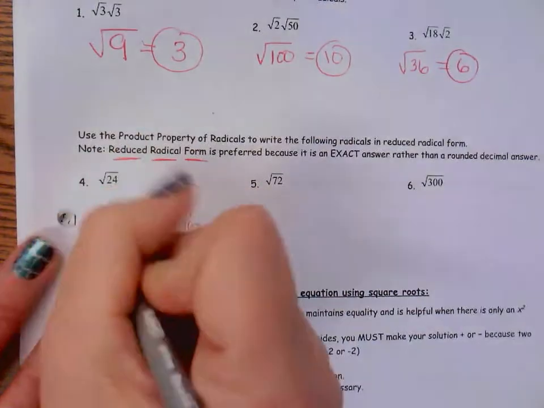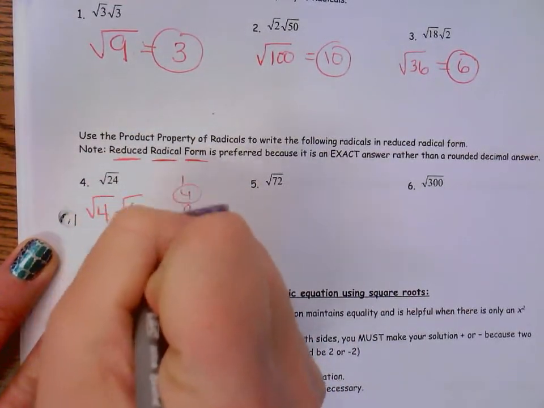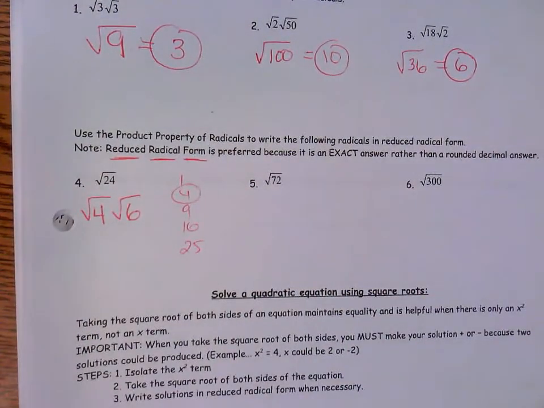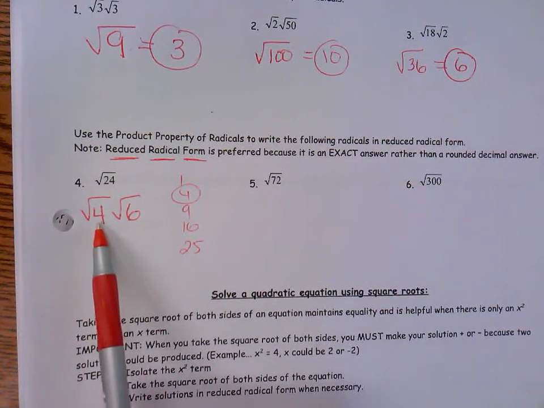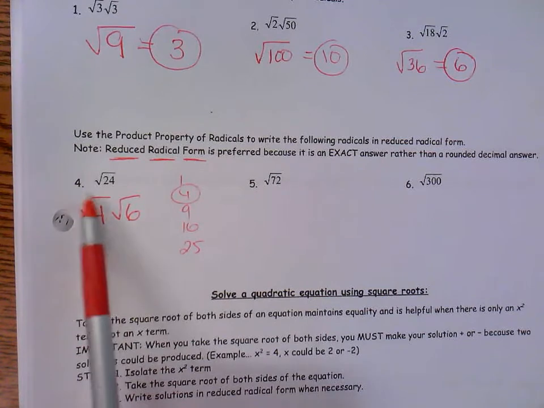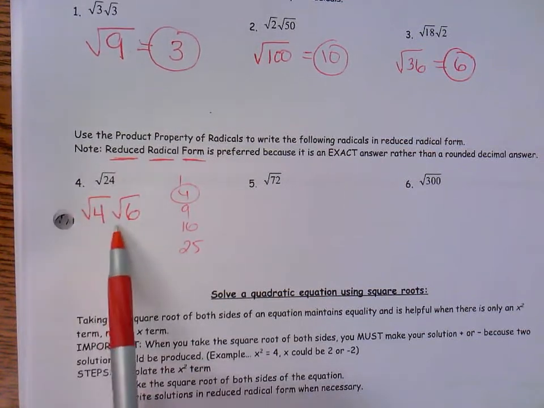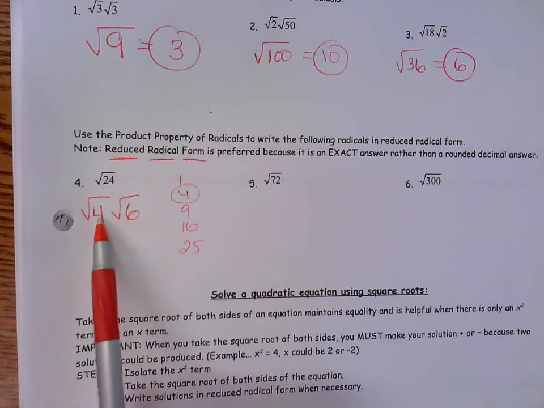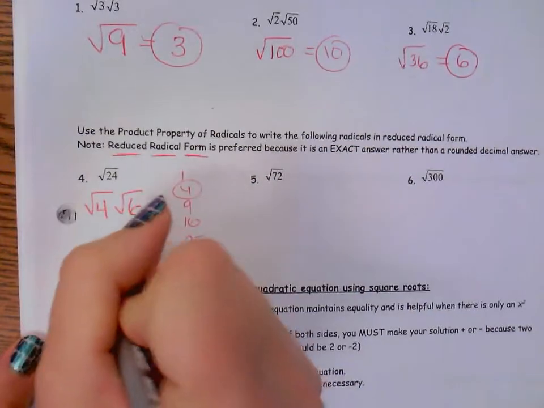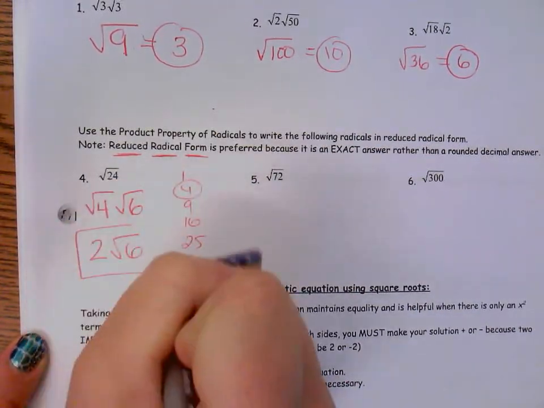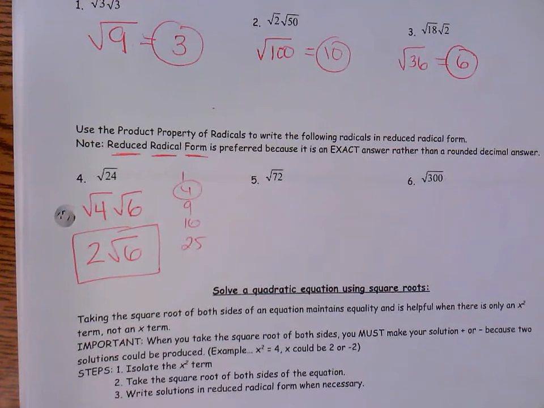So I like to rewrite it as two separate factors, 4 times 6. And I put my special factor first because when I take the square root of 4, I just get a perfect number 2, right? So the reduced radical form of 24 is 2 root 6.